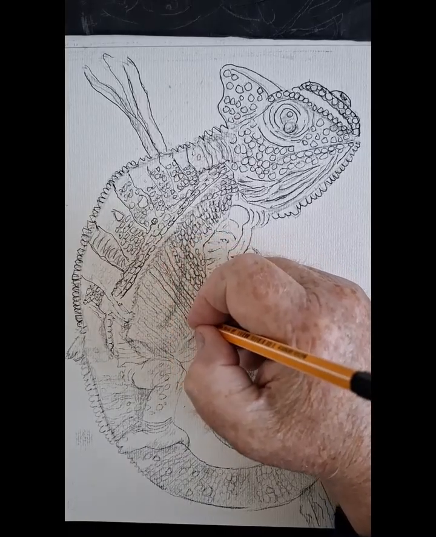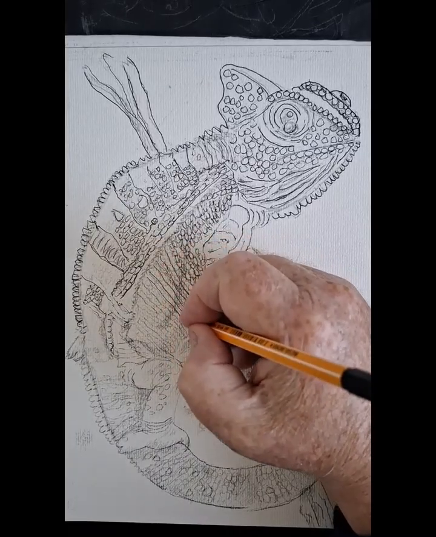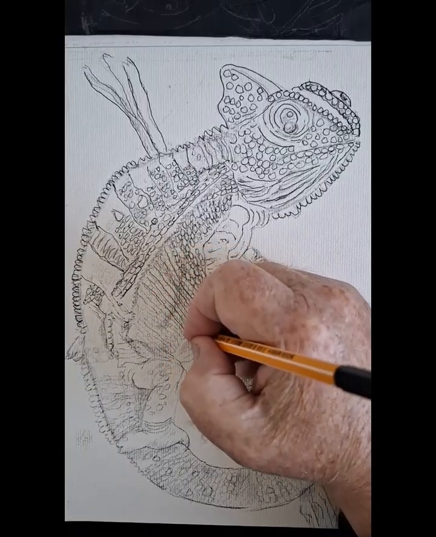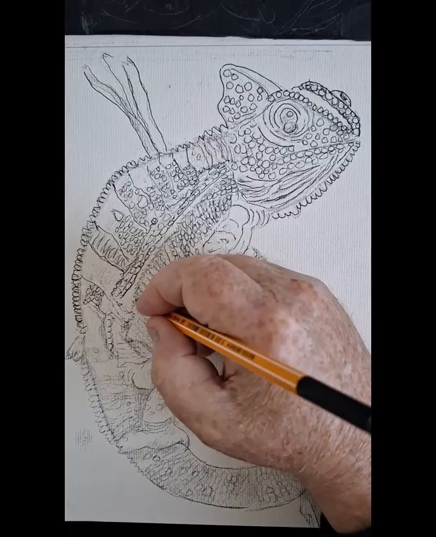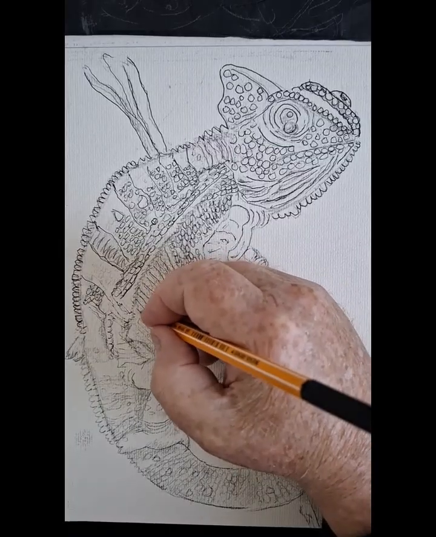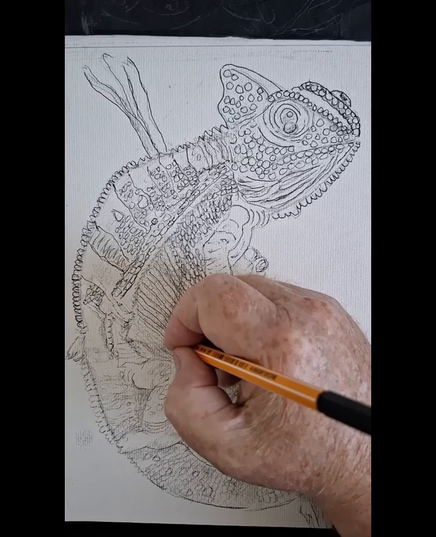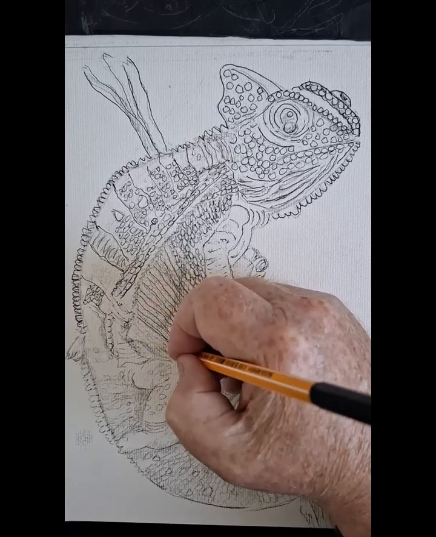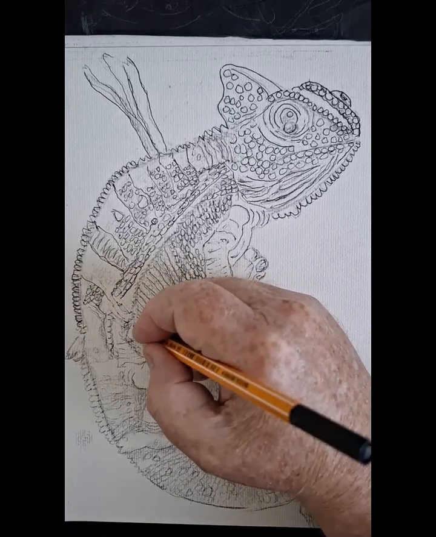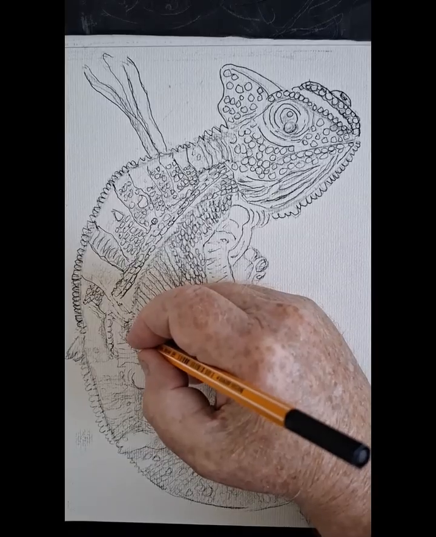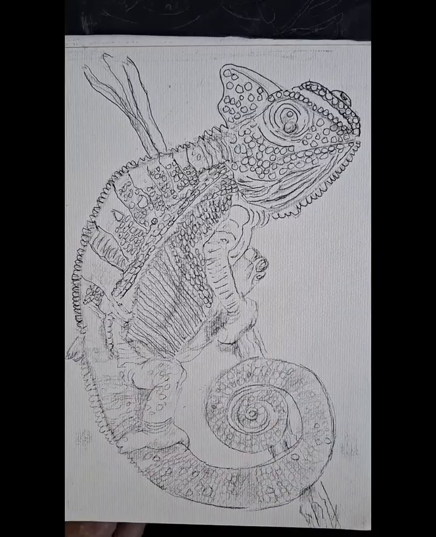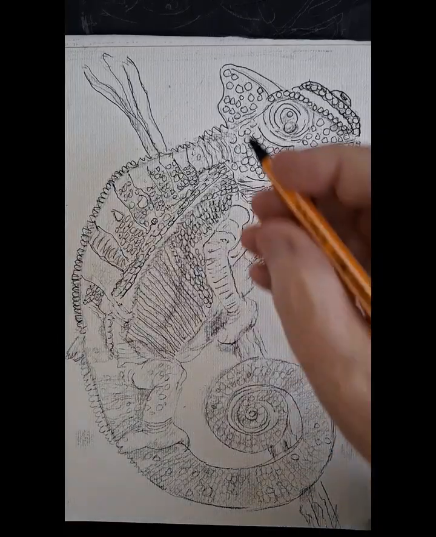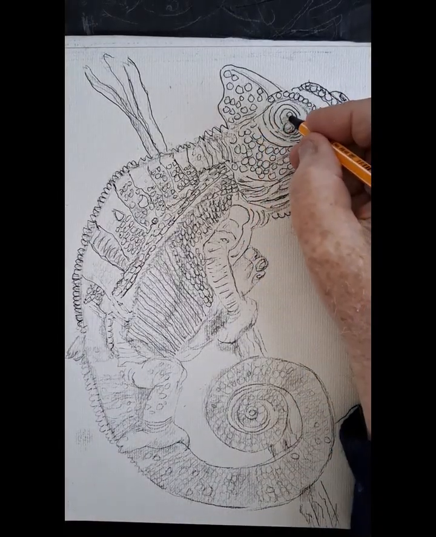So you can see how much detail has gone into this drawing. It's quite a bit. I've had to change to my felt pen, because my fountain pen has had some issues with it. So I've decided to carry on with that. But it's still going all right. Everything's going okay.